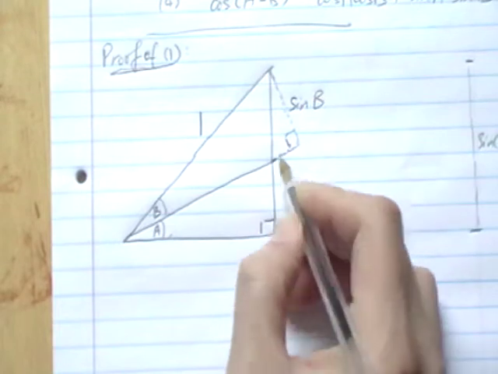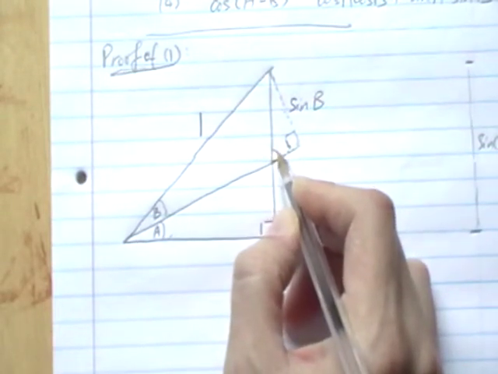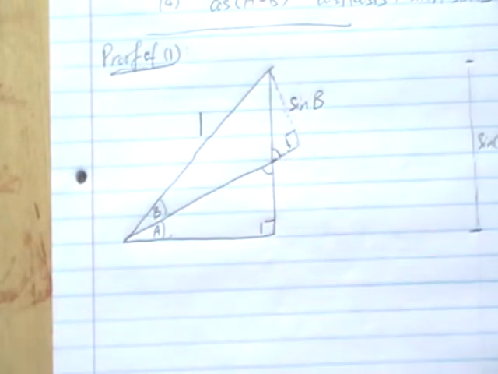But if we look at this angle, notice that this angle is equal to that angle. So maybe that's how we can relate them.